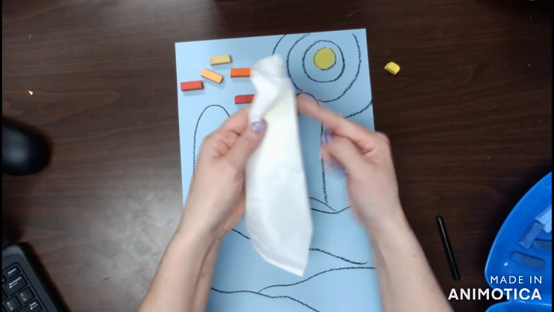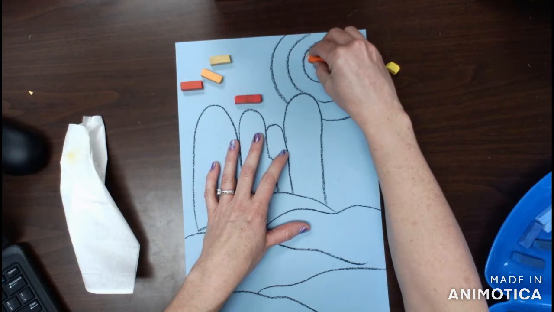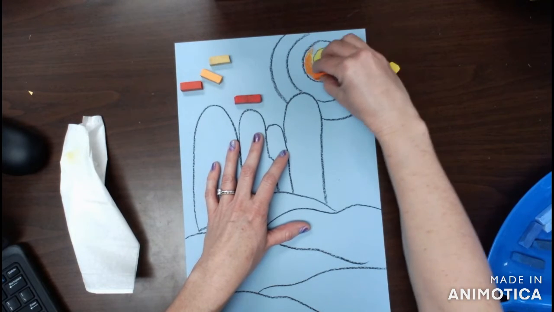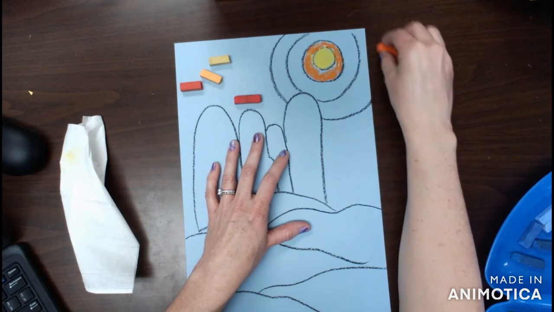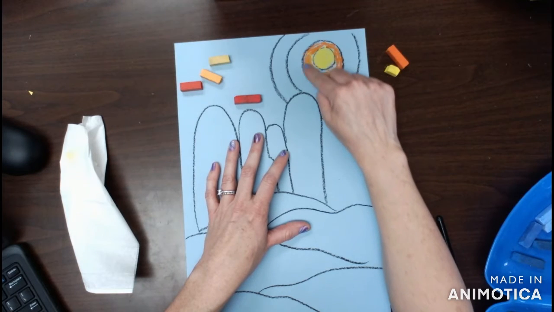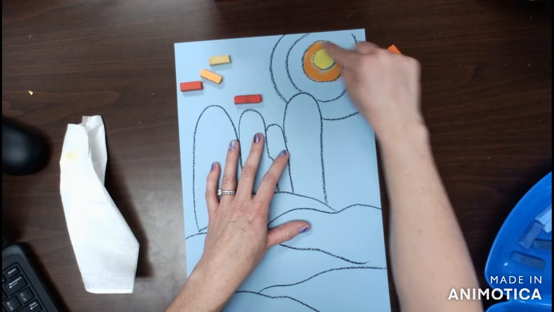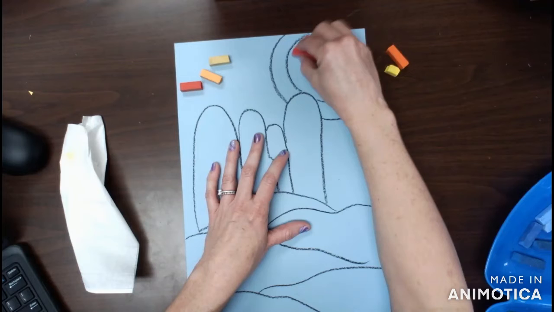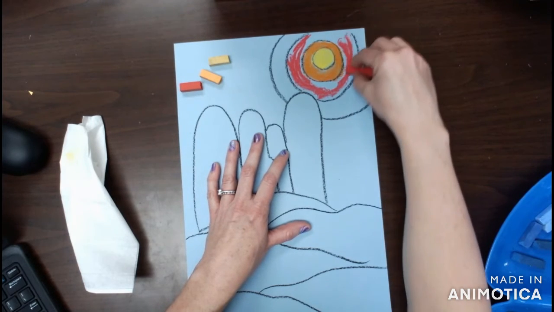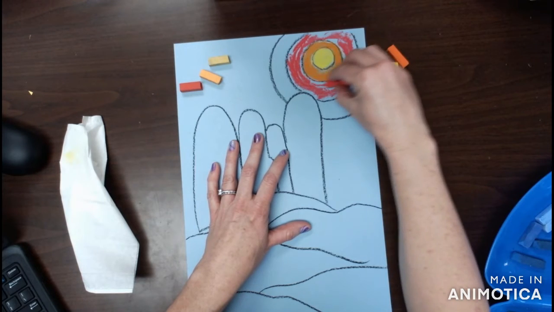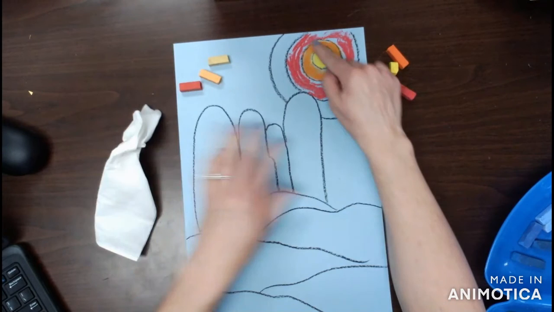I'm then going to clean my finger off with the tissue and choose my next color. I want to really take my finger and blend that color into the paper in little small strokes. You might find that you get some chalk dust on your paper, which is totally normal when you're working with these pastels. Keep going, blending one color at a time using one clean finger, and smudge that color in so that it covers the paper.